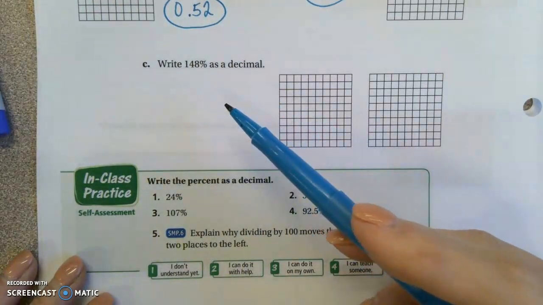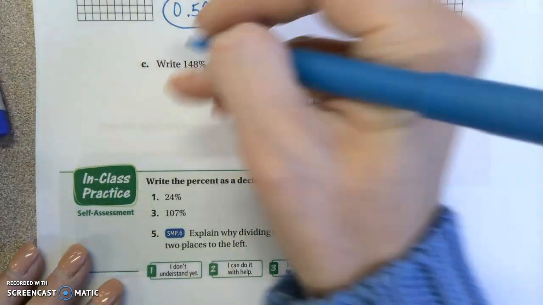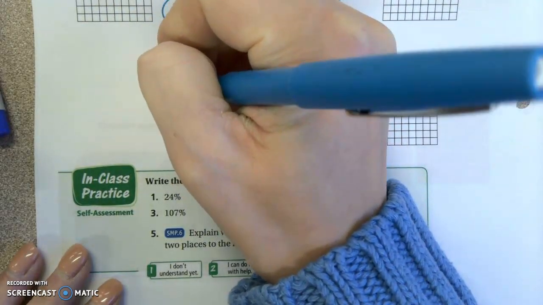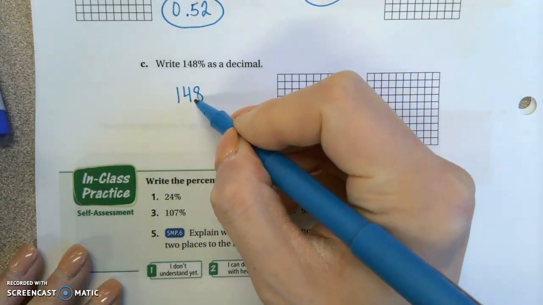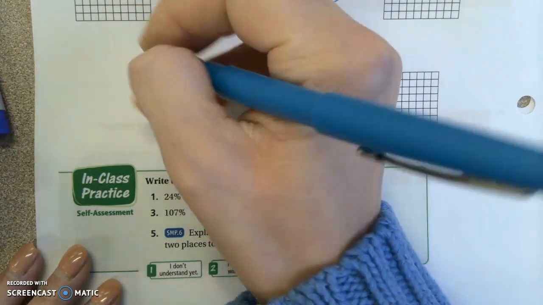Okay, here we have greater than 1. We have 140%. If we write that as a decimal, again, move your decimal point twice. Here's once, twice.